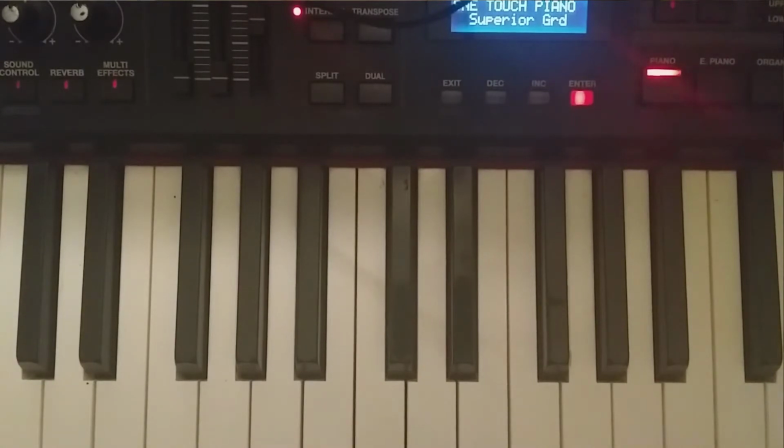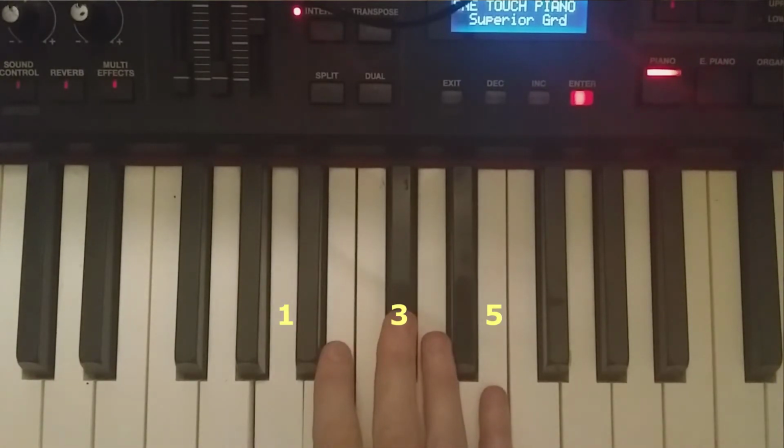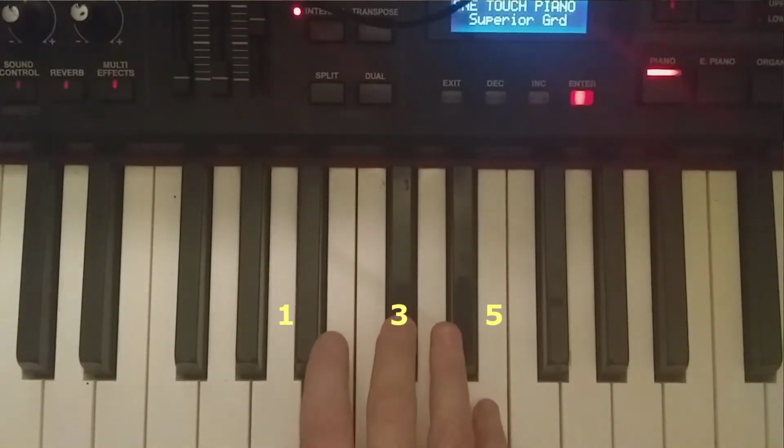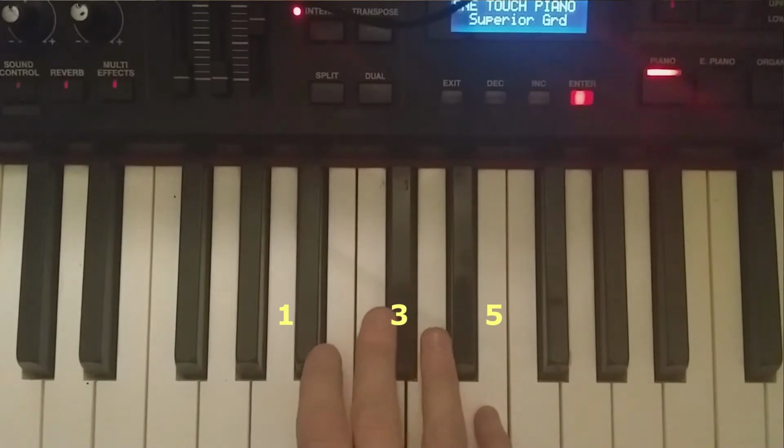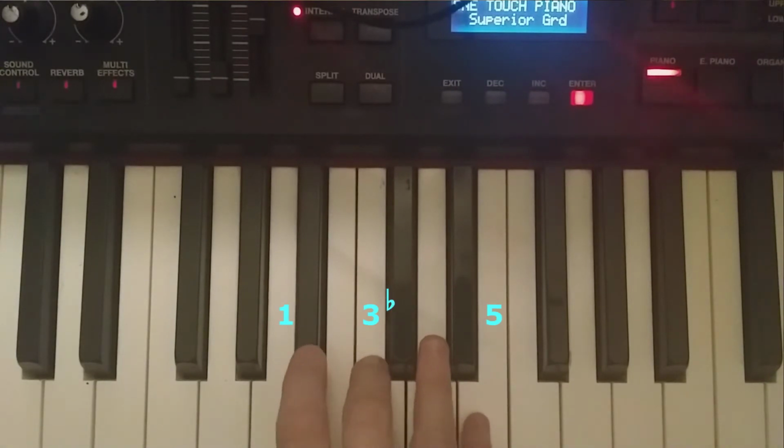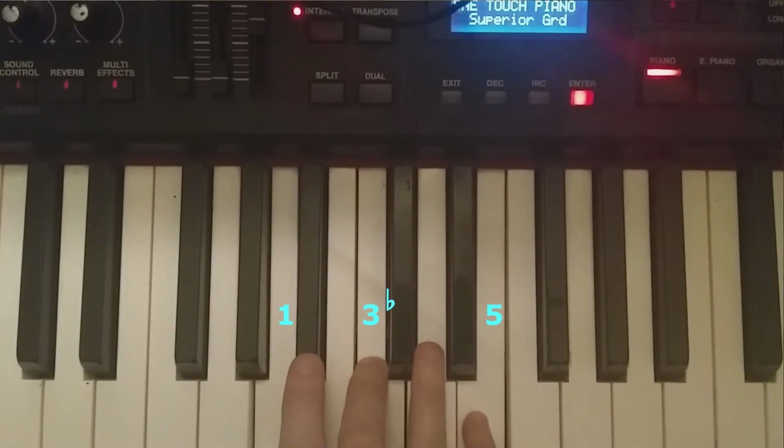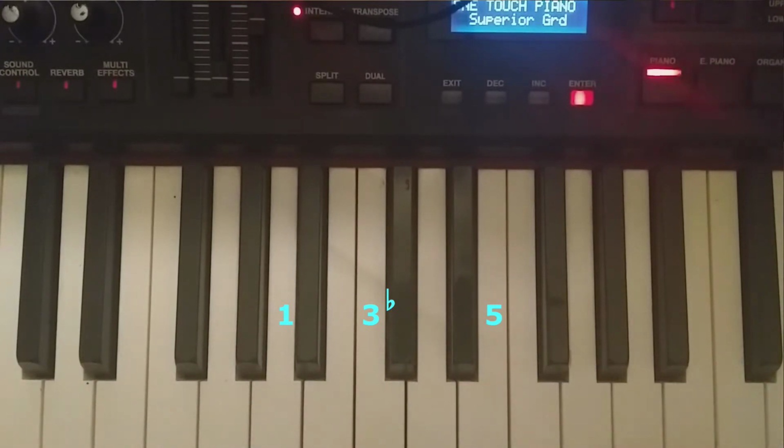You can do the same with A. 1, 3, 5 is your major. And to play A minor, you are just moving your third one semitone to the left. And again, you can apply this right across the keyboard. Those are the very basic building blocks of forming a major and minor chord.